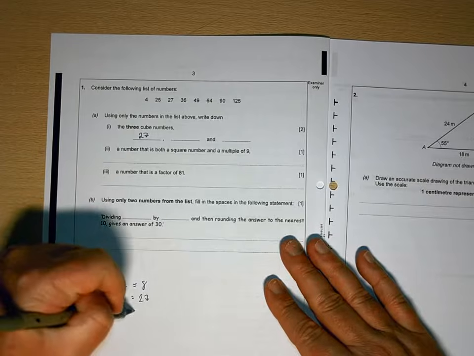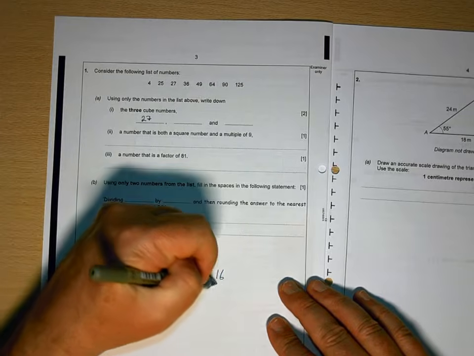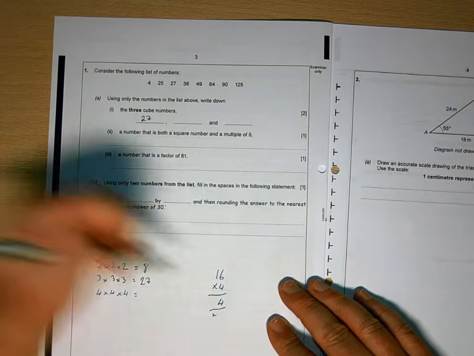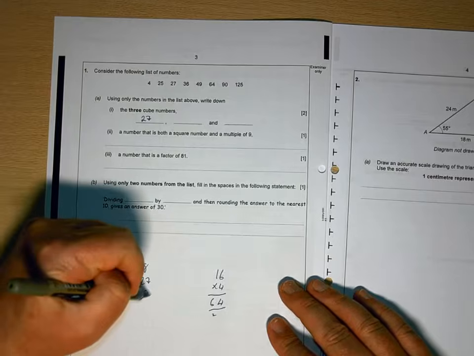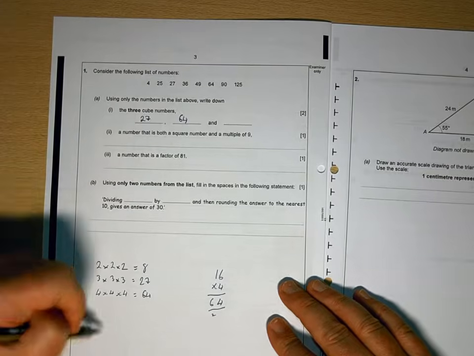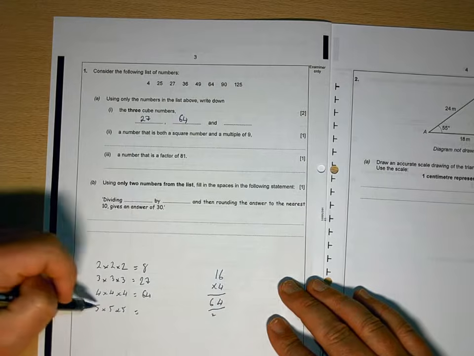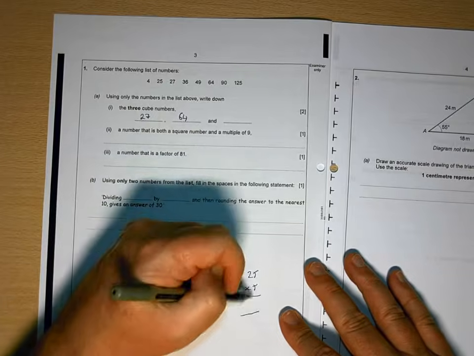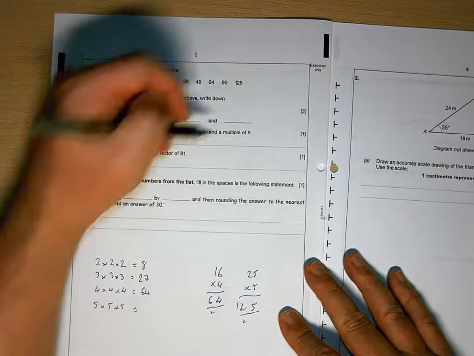4 times 4 times 4. 4 4s are 16. 16 times 4, well, if you're not sure, it's on a non-calculator paper, do your workings out. 4 6s are 24, 4 down carry 2, 1 4 is 4, and 2 is 6. So that's 64. 64 is in the list. And then the next one will be 5 times 5 times 5. 5 5s are 25. 25 times 5, well, if you're not sure, work it out. 5 5s are 25, 2 5s are 10, and 2 is 125.